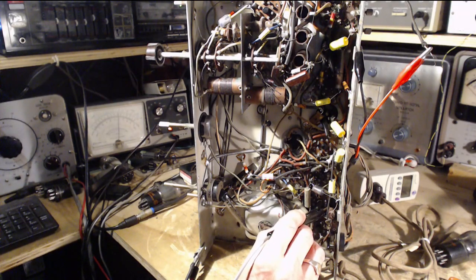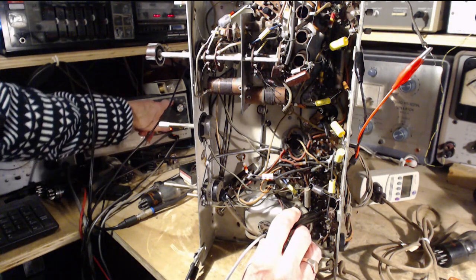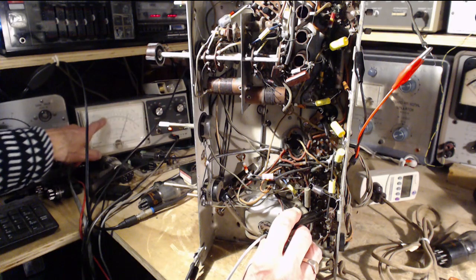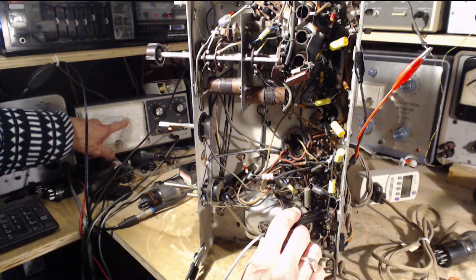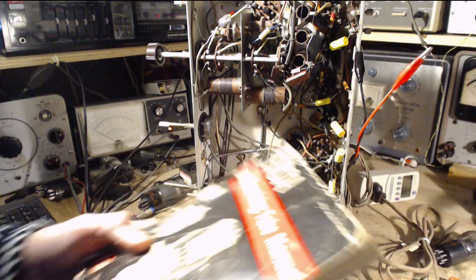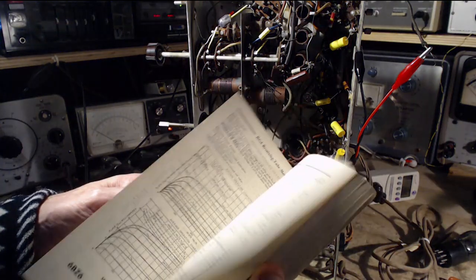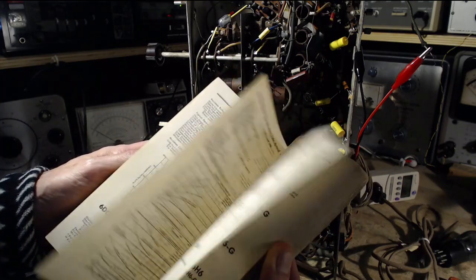Careful, man. So we're seeing it, I'm on the 15 volt scale. It's up around 12. 12 on a 6V6. That didn't sound so bad. Let's see where we're at here. 6V6.